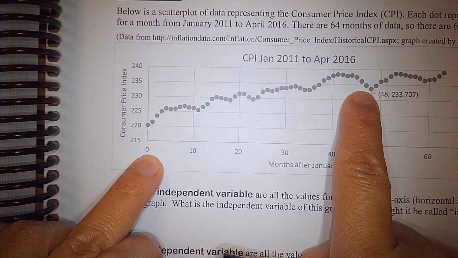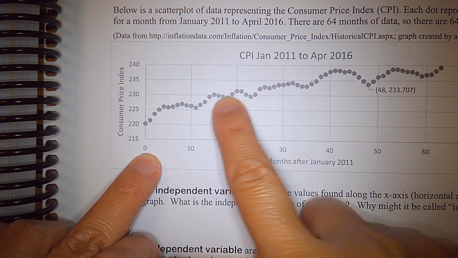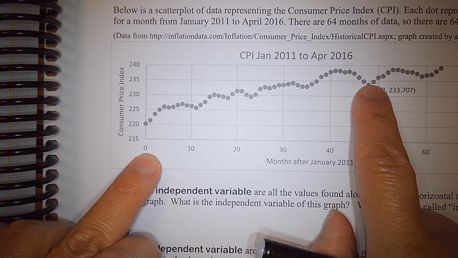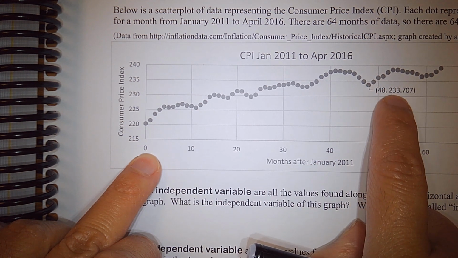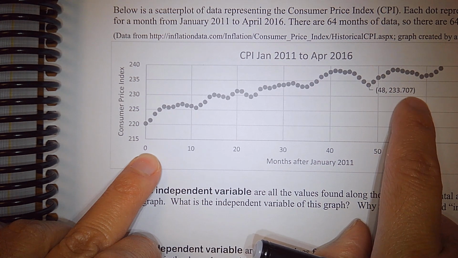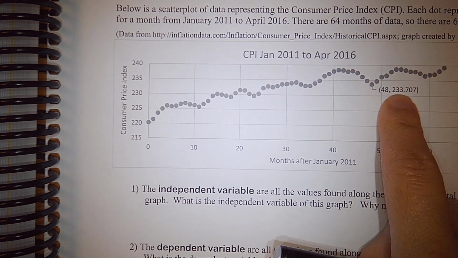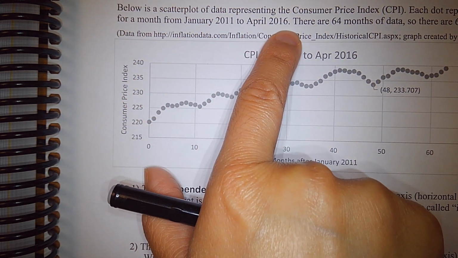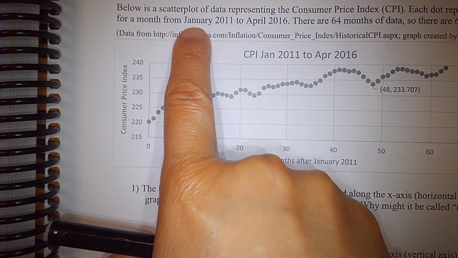This 48 dot in the graph is telling us that 48 months after January 2011, the CPI value is 233.707. So you can read this table for months from January 2011 to April 2016. This month 0 should be January 2011.